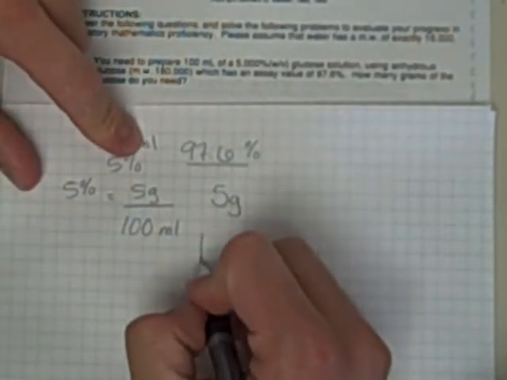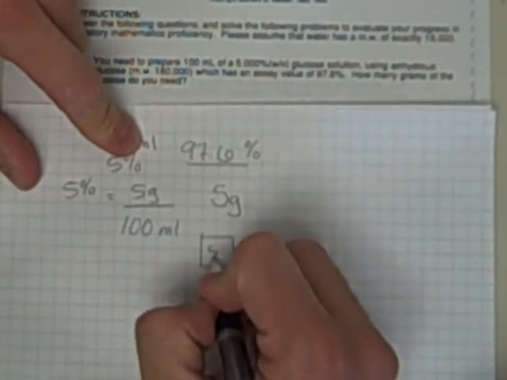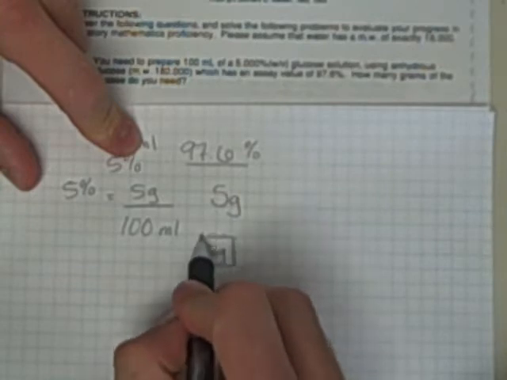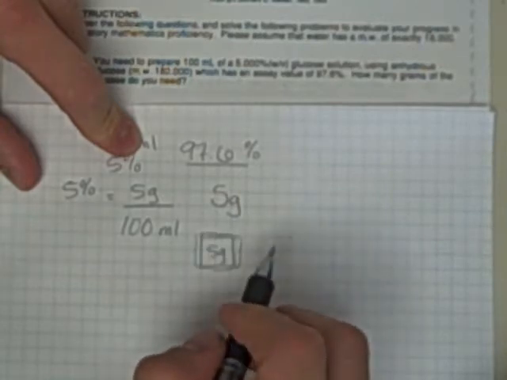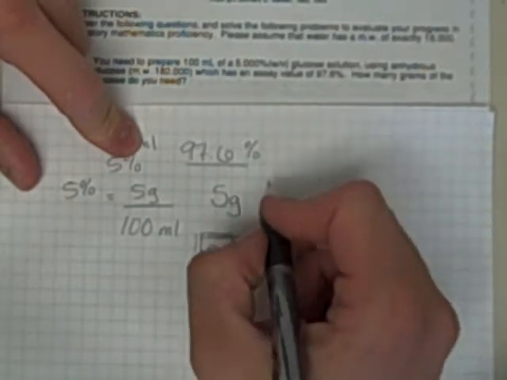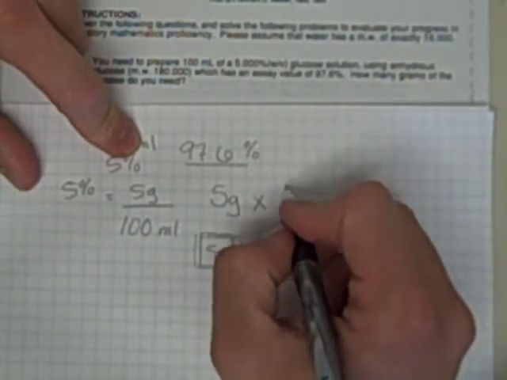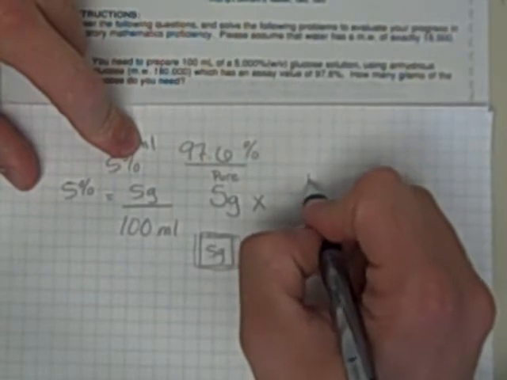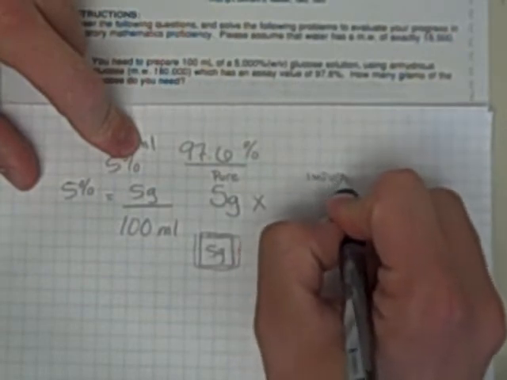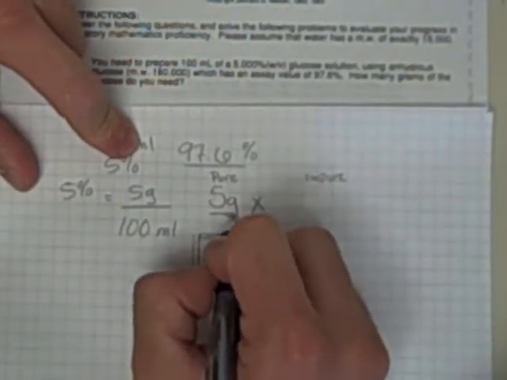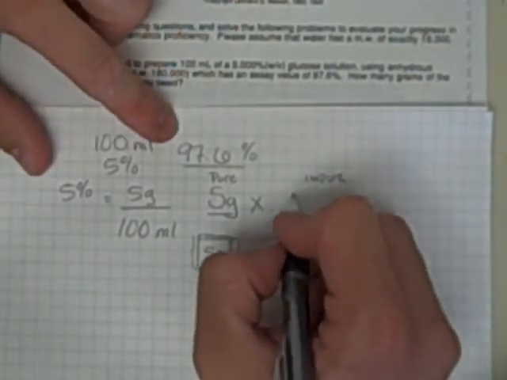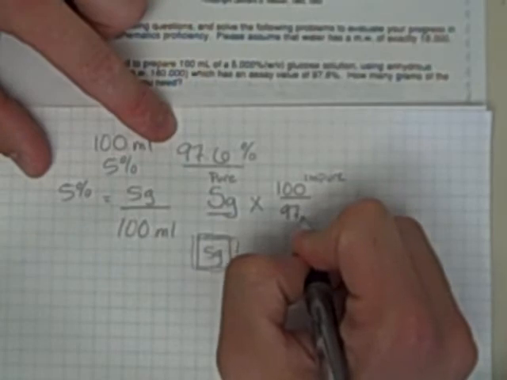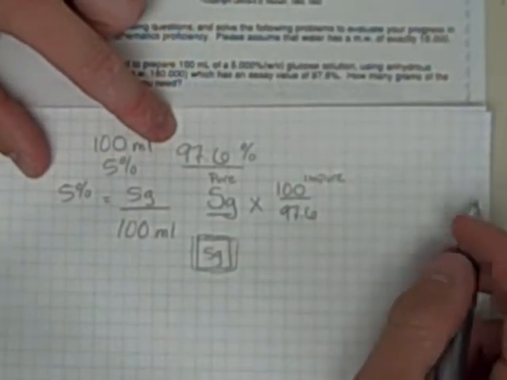I kind of like to draw it and picture it. If this is 5 grams of perfect stuff, then add some impurities there, and I'm going to need a little bit more than just those 5 grams. So the way we do this is to go from an amount of pure to an amount of impure that we need. You take however much you have of pure stuff times 100 over my percent purity. In this case, it's 97.6.